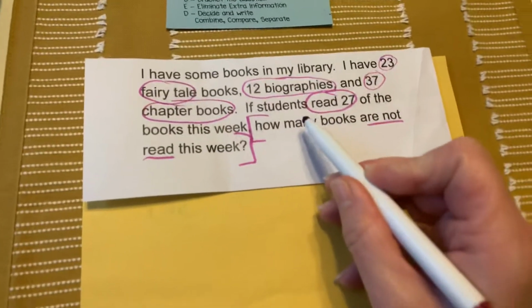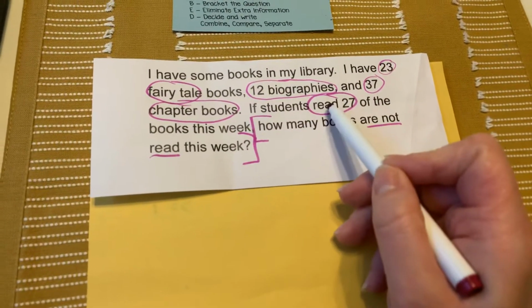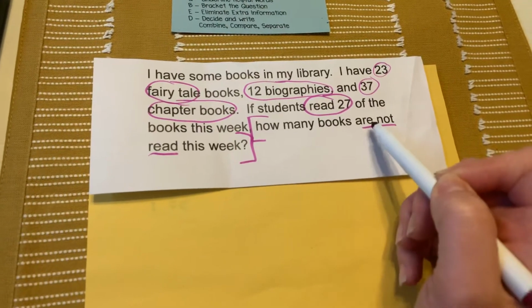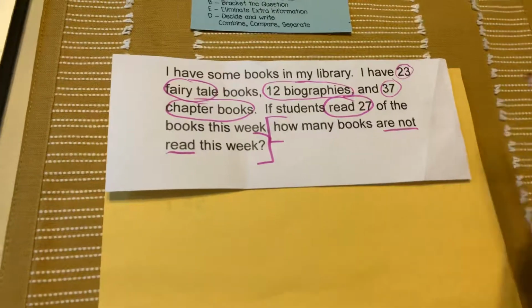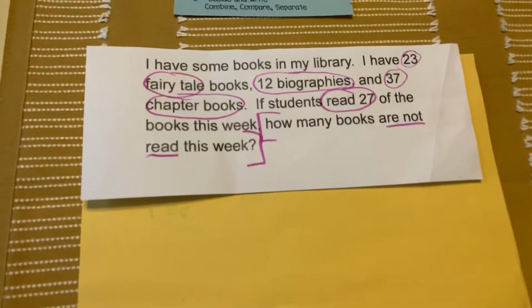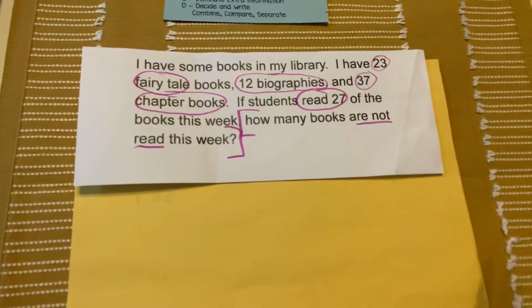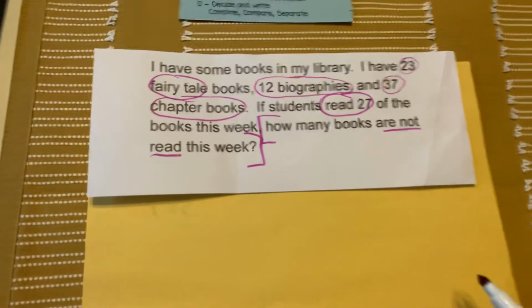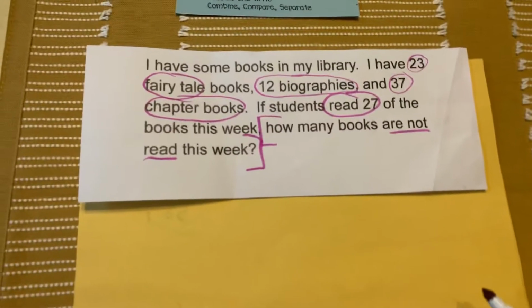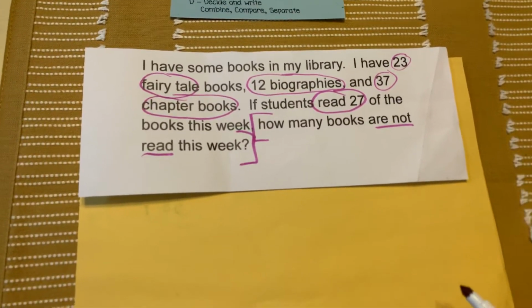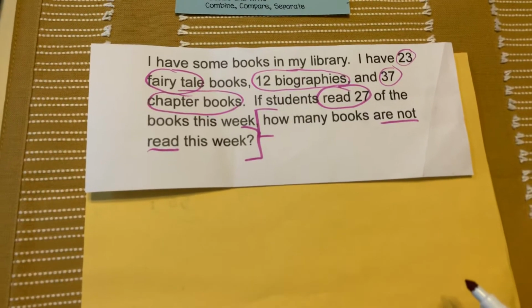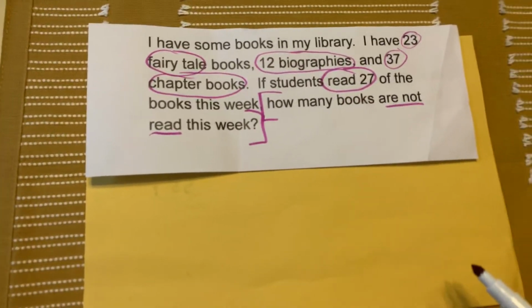So I have to compare the books that are read, and then the final question that I bracketed, how many books are not read? So in order to figure out how many books are not read, I need to find the total number of books. Do I have a total number of books? No, I don't. So step one, I have to find the total number of books in my library.